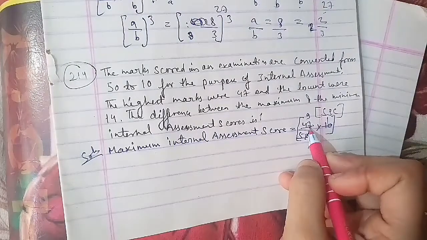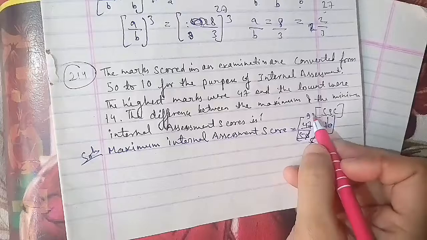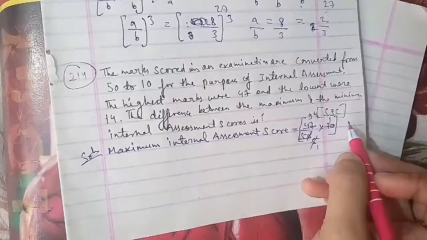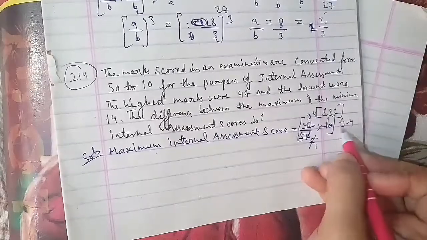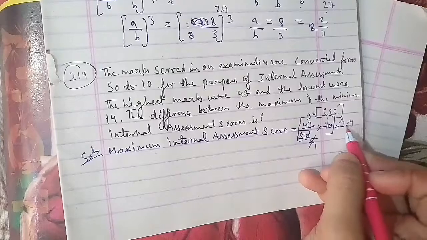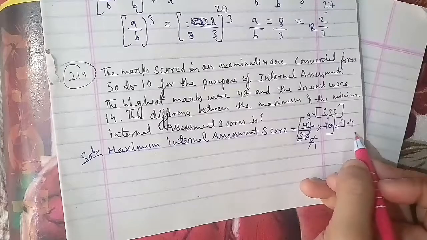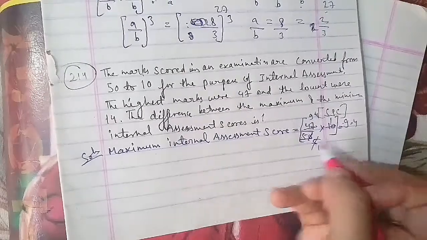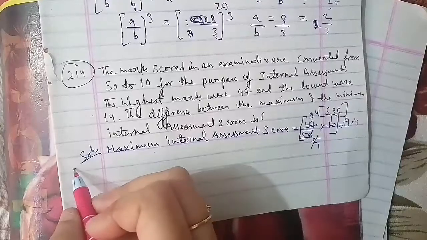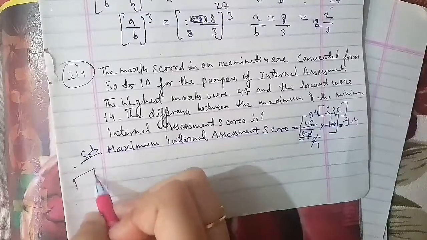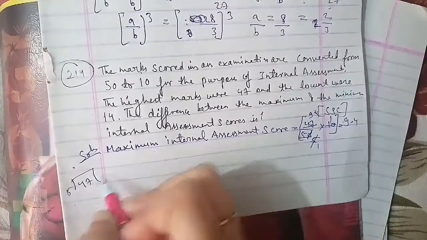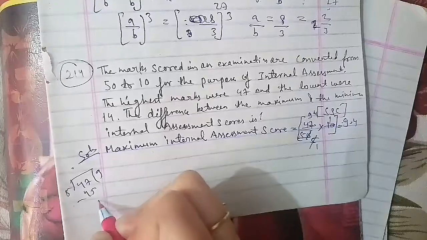Let's go ahead with the minimum. Minimum internal assessment score equals 14 upon 50 into 10. So 10 ones are 10, 10 fives are 50, so we have 14 upon 5.